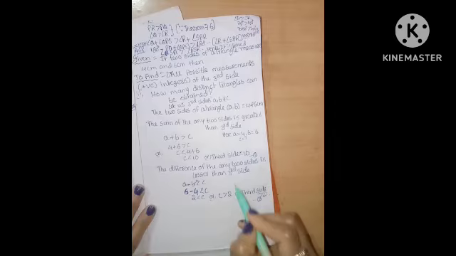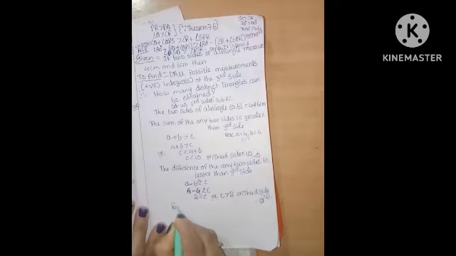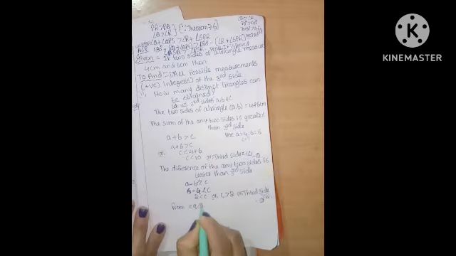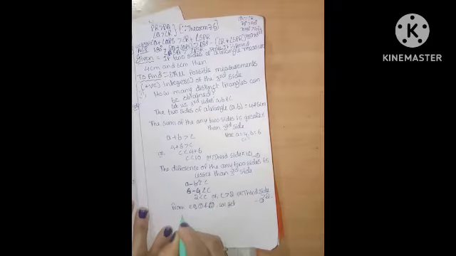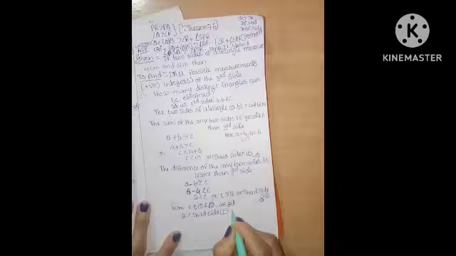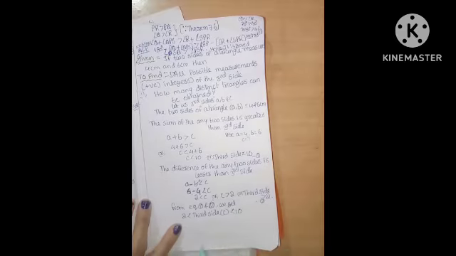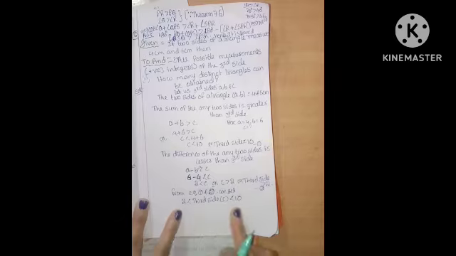So the third side C lies between greater than 2 and less than 10. Are you clear? The third side is between these two numbers only.